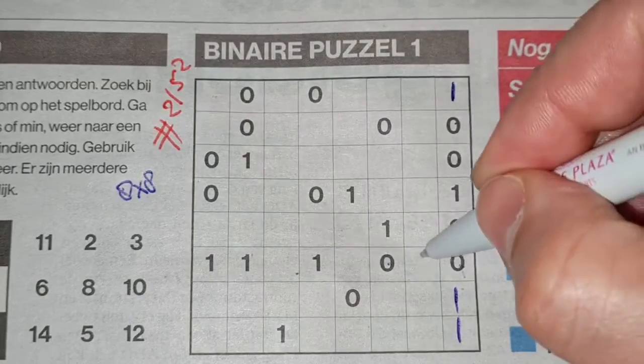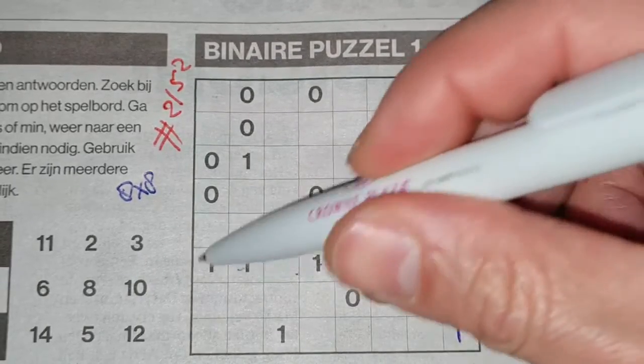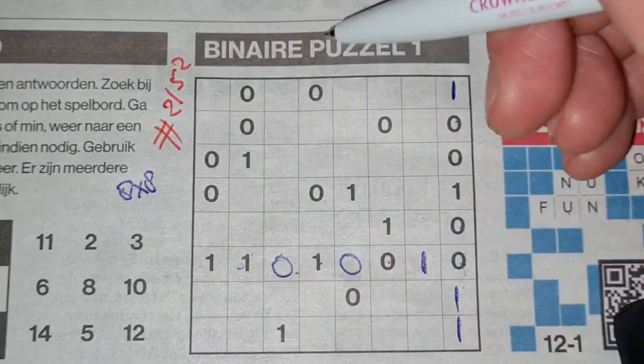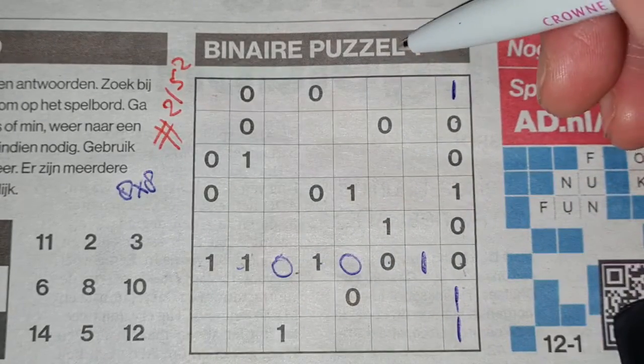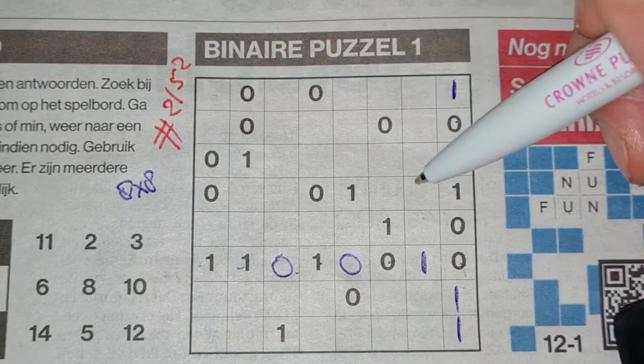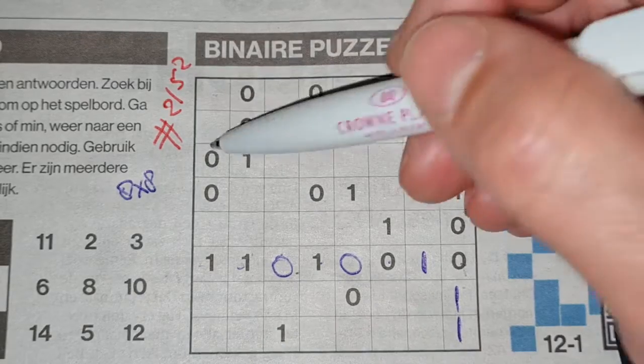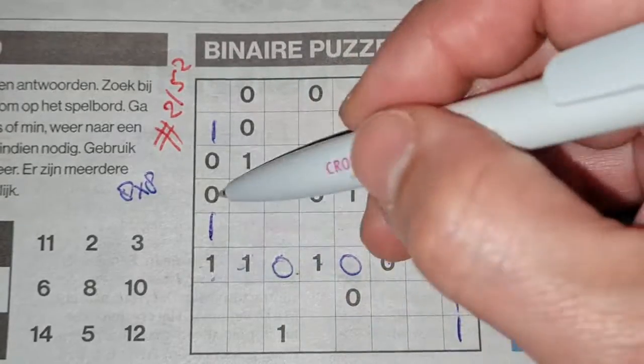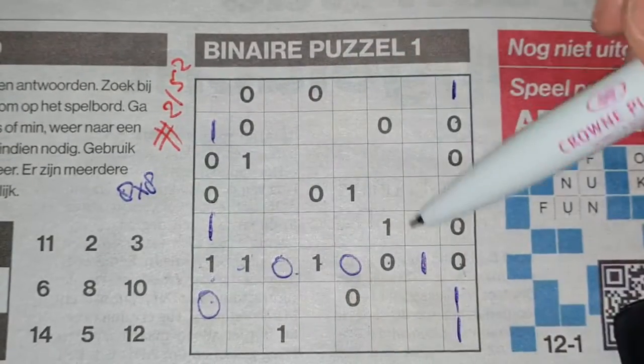Between 2 O's comes in 1. Now we have 4 ones, so the rest are O's. Then, let me see. Double O, here 1, there 1. Double 1, here no, there no.